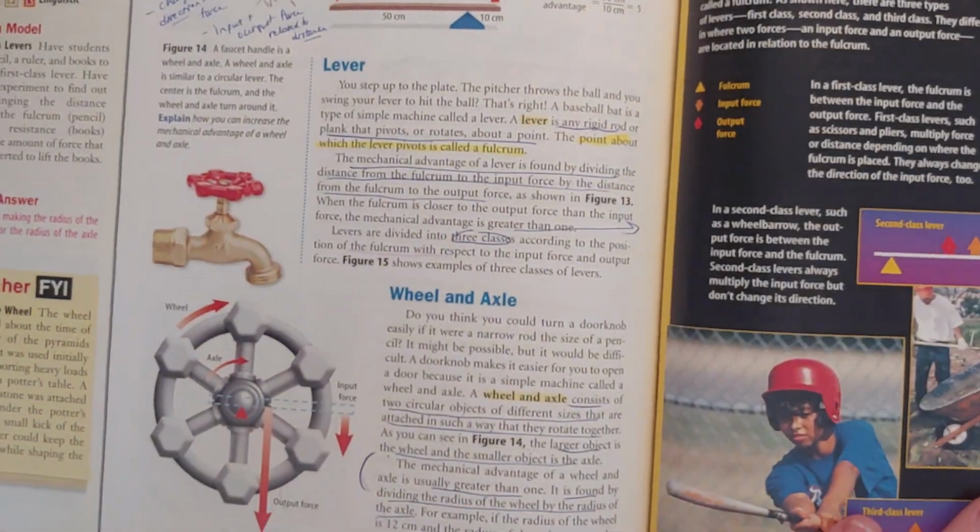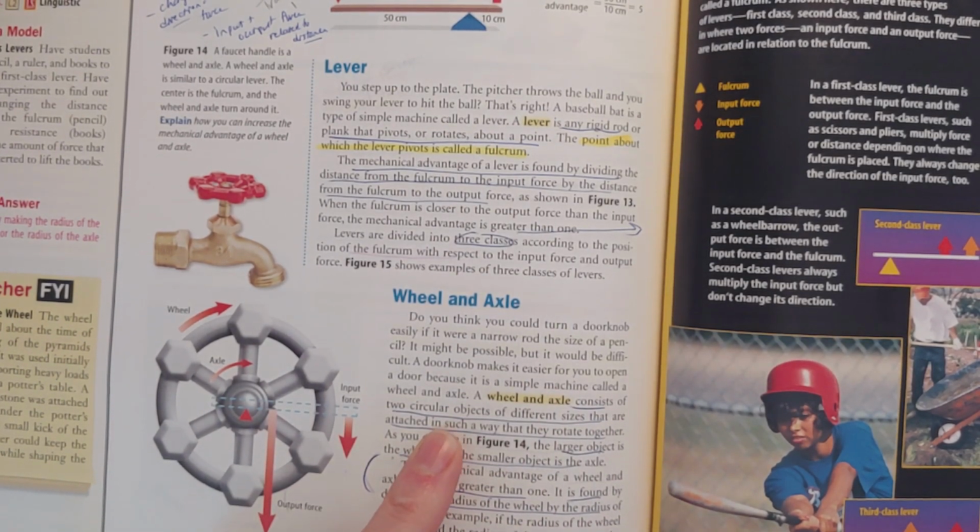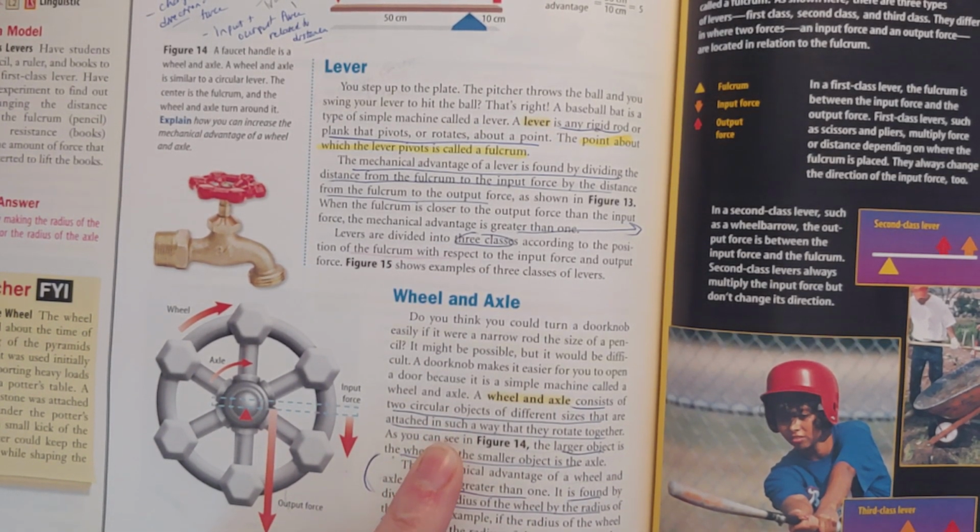But don't worry about it right off the bat. Okay, but that is where they talk about it. All right, wheel and axle: two circular objects of different sizes that are attached in such a way as they rotate together.